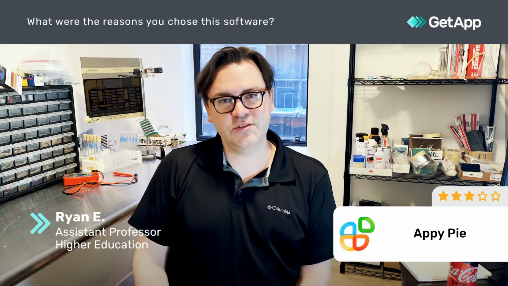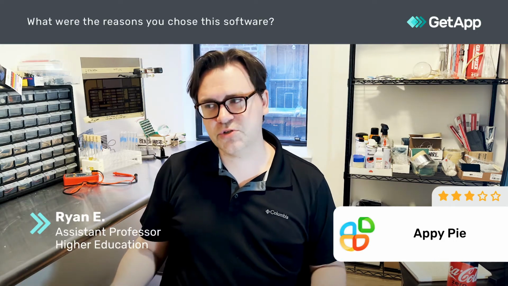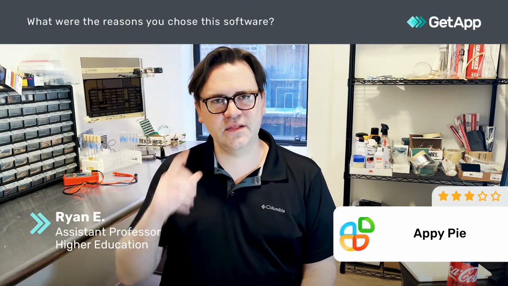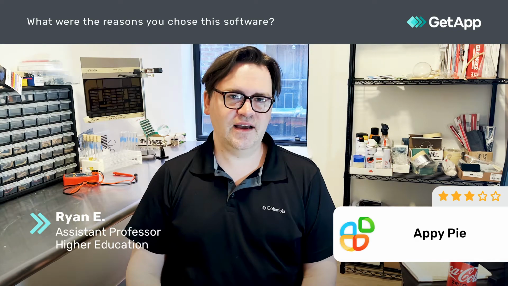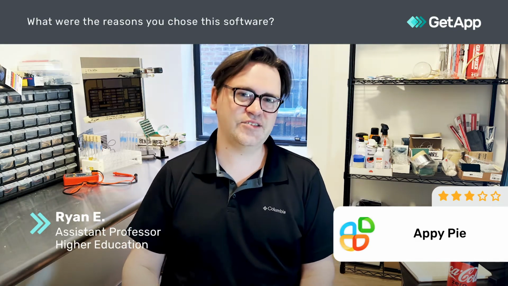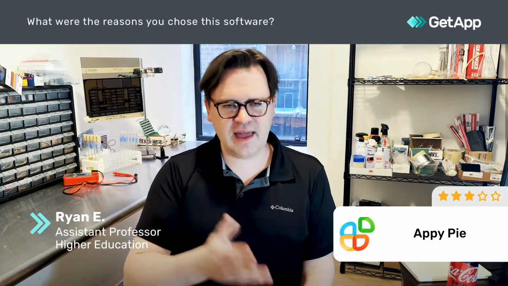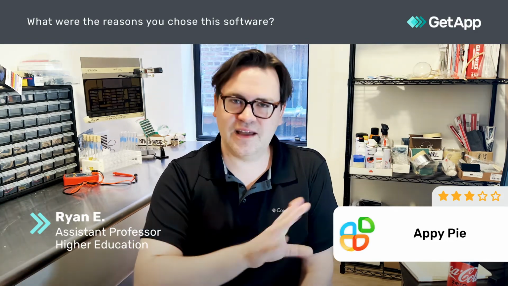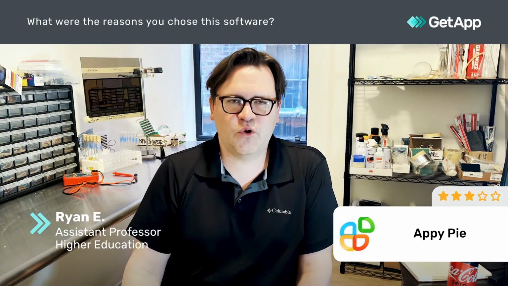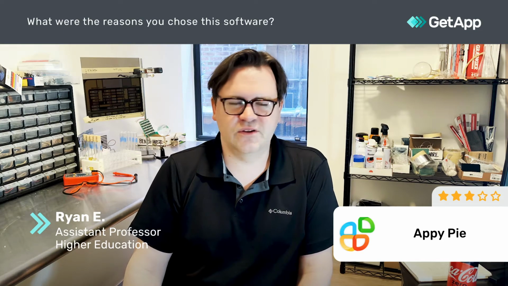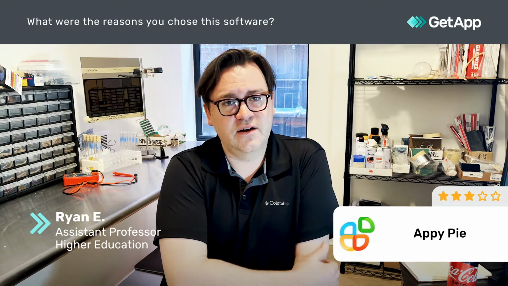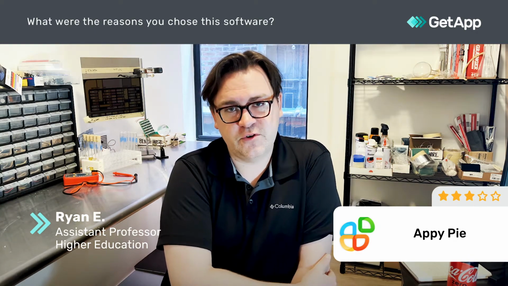So Appy Pie was ultimately what I went with, even though there were 2 or 3 other competitors that I looked at. But ultimately Appy Pie won because it had the most straightforward interface. It seemed easiest to use. It was the least confusing, aside from, again, the registration sign-up process. But that aside, it is pretty straightforward and intuitive. It's not difficult to build an app at all. Though, again, there are some limitations in terms of what you can do with the free version.